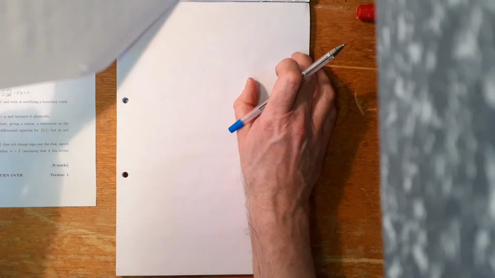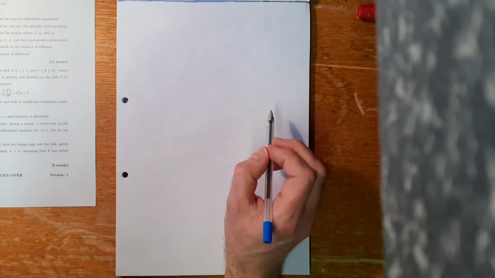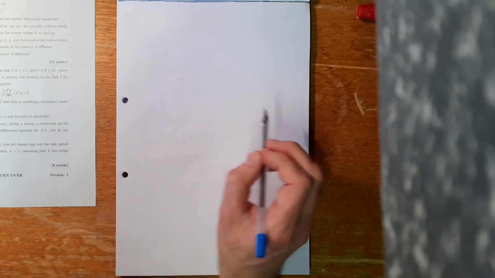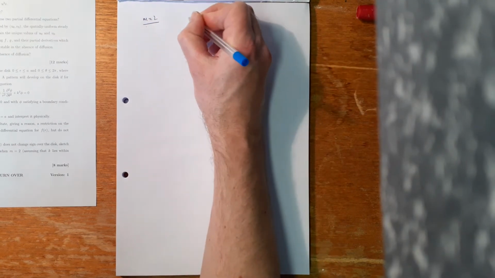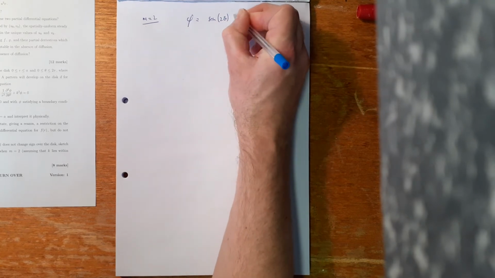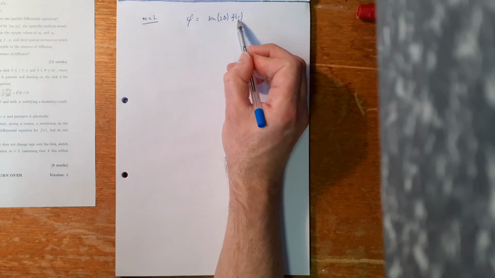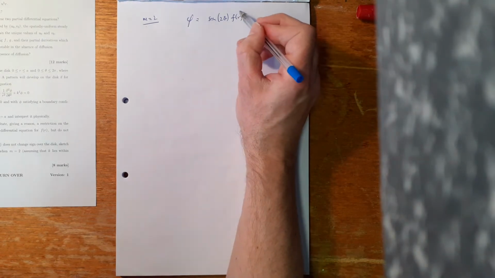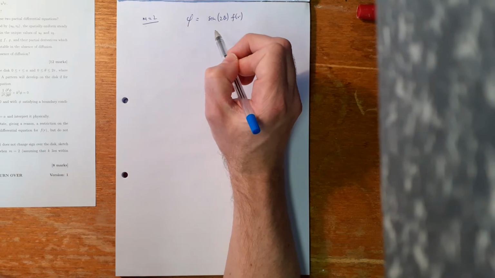Right, so then, assuming that the solution for f does not change sign over the disk, sketch the expected pattern when m equals 2. So now let's set m equals 2. So that means then that phi is sine of 2 theta times f of r. Well, if f doesn't change sign, as we're told, then we can exclude that from consideration. We're interested in when phi changes sign.